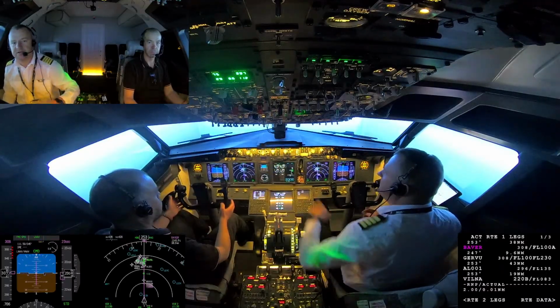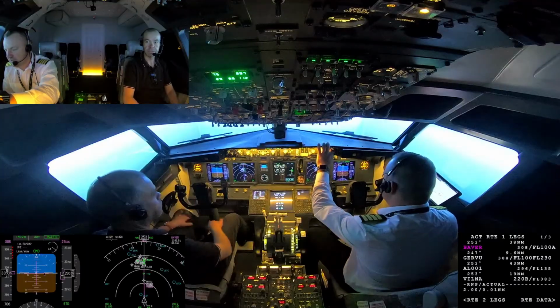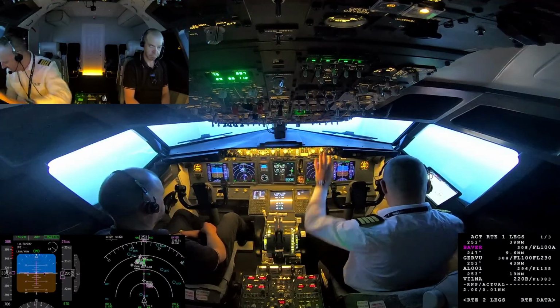If you move the yoke slightly, it will change the mode, and we'll start either descend or climb. Cool. We're not far from the descent.